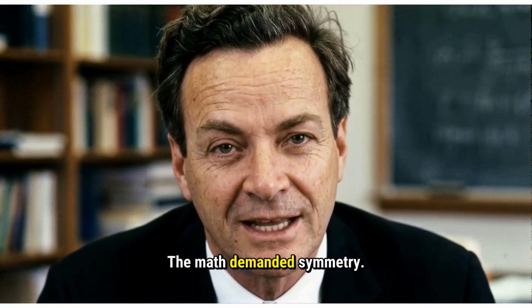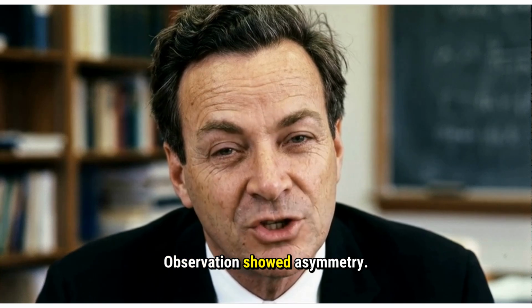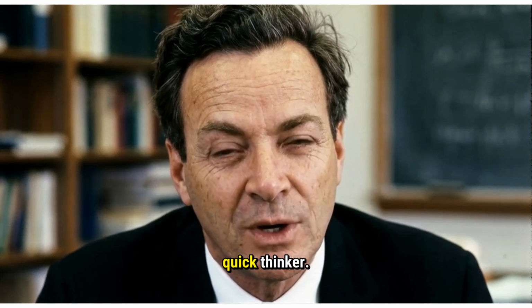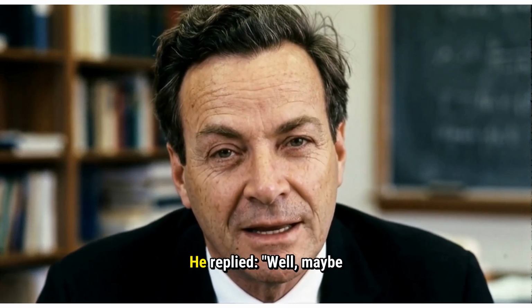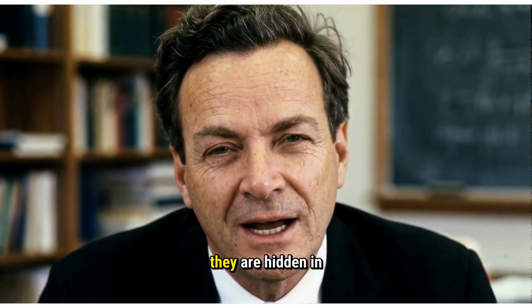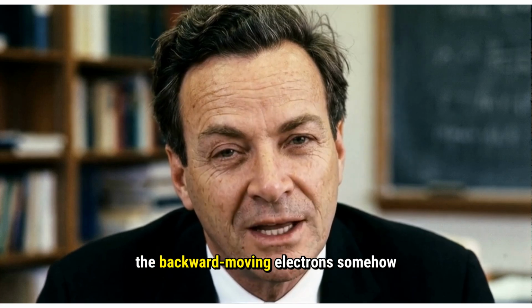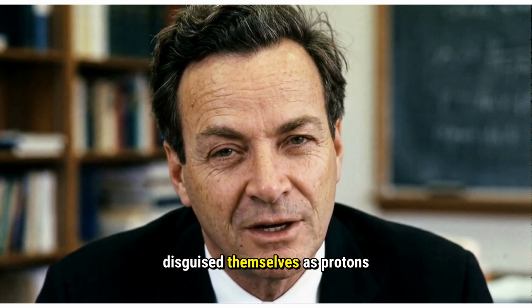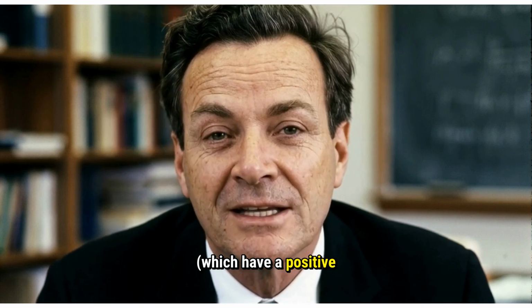The math demanded symmetry. Observation showed asymmetry, but Wheeler was a quick thinker. He didn't miss a beat. He replied, "Well, maybe they are hidden in the protons." He suggested that maybe the backward-moving electrons somehow disguise themselves as protons, which have a positive charge. Now, we know today that isn't true.